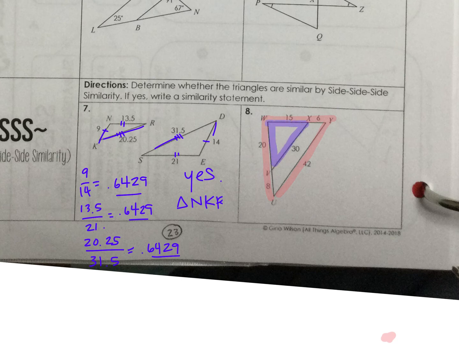Okay, to check the sides, I just need to match them up. So this purple is a 30, the red is a 42. That will reduce to 5/7.